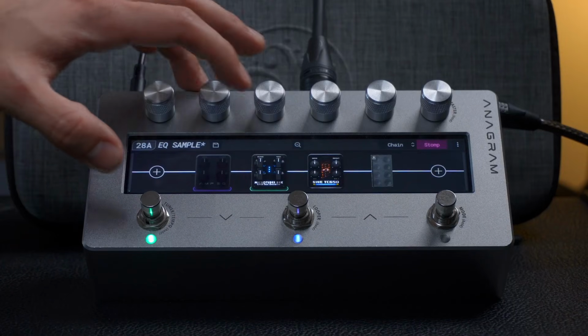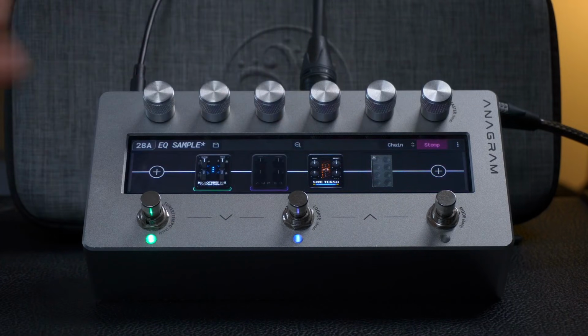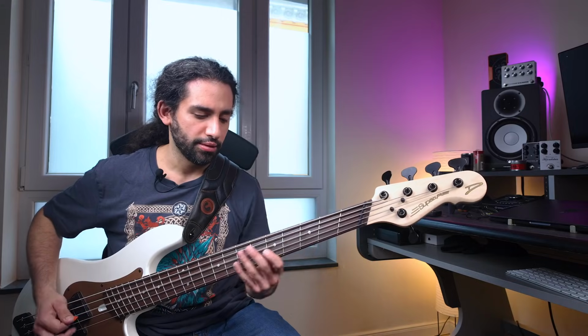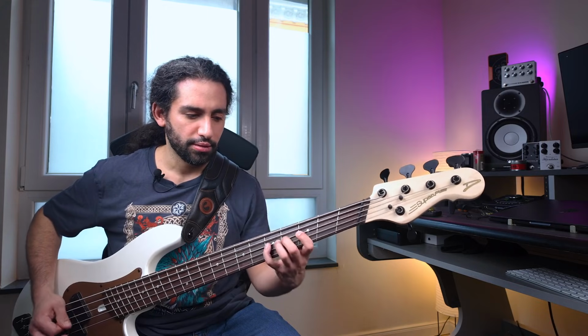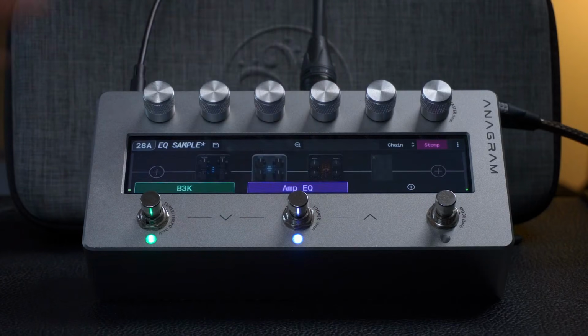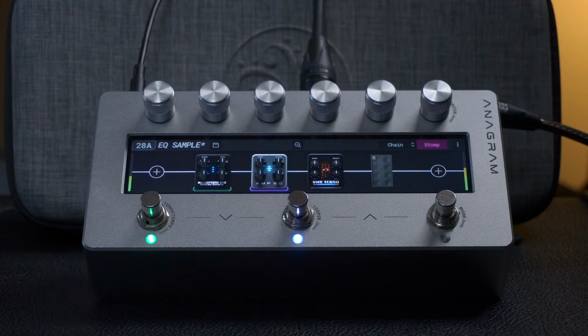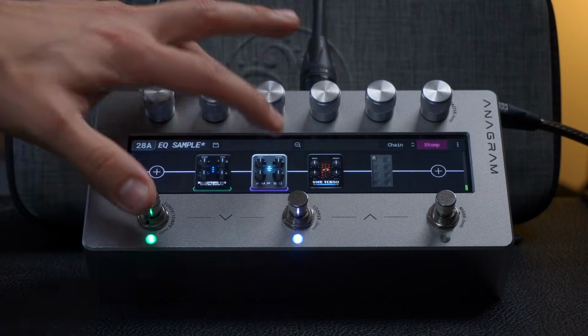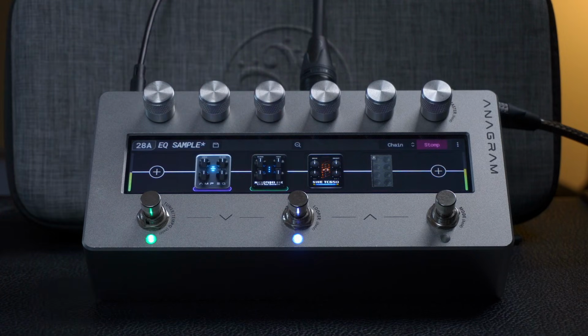If I swap positions, and then engage the EQ, you can hear there's definitely a difference.